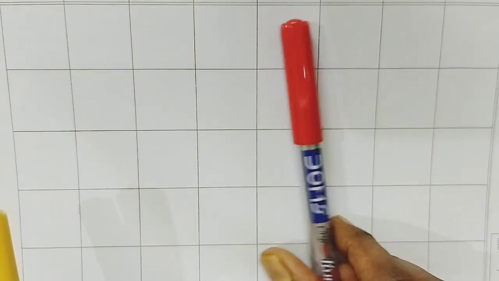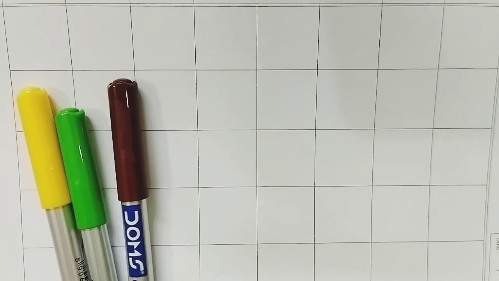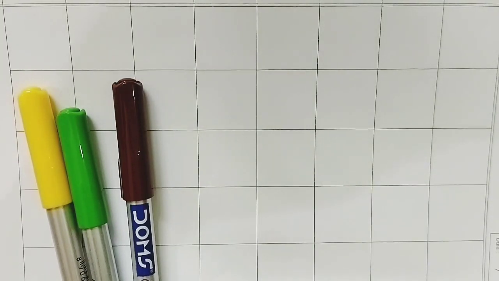Hello kids, color names: black color, red color, blue color, yellow color, green color, brown color. Let's go to write ABCD.